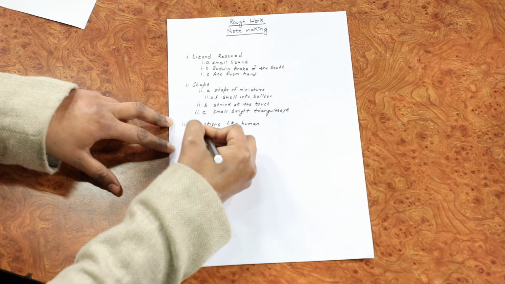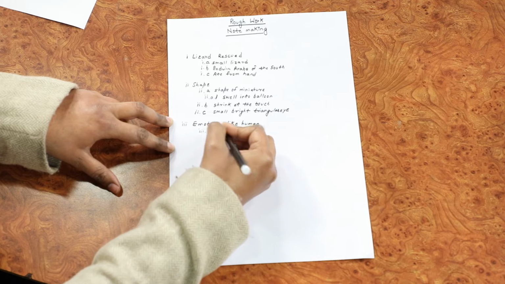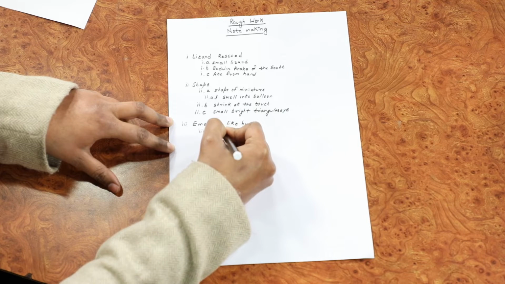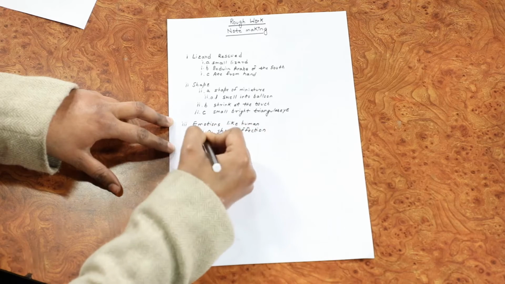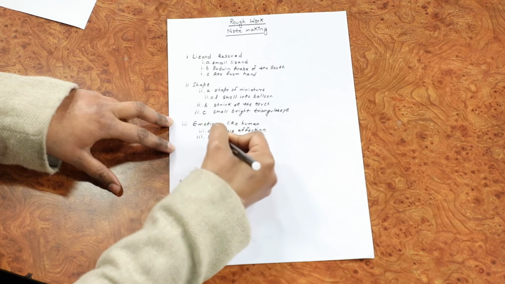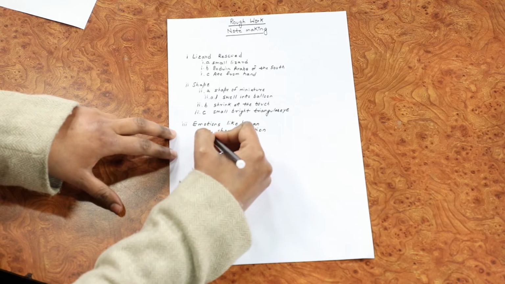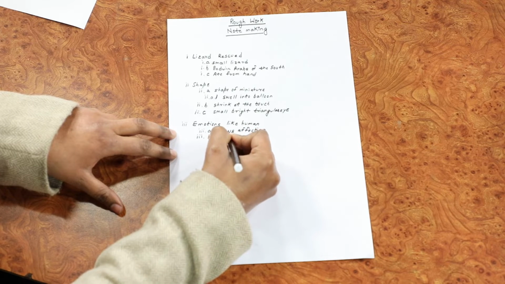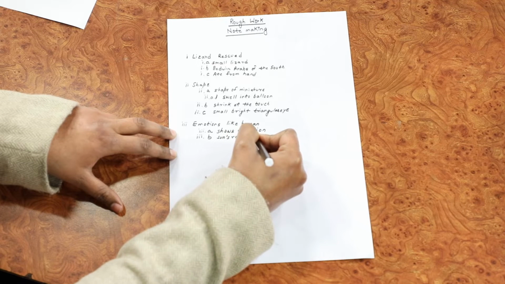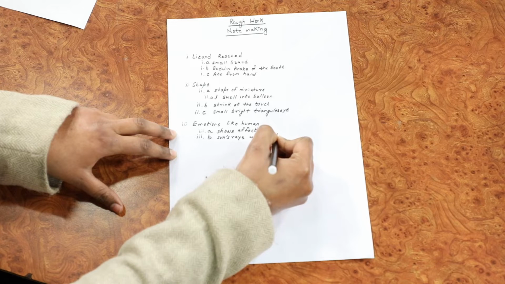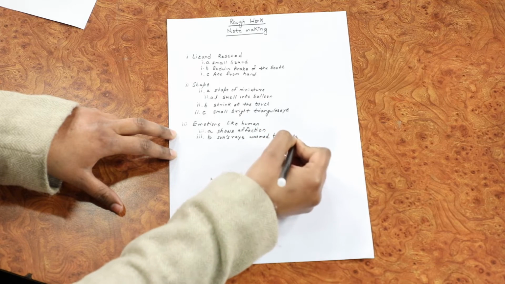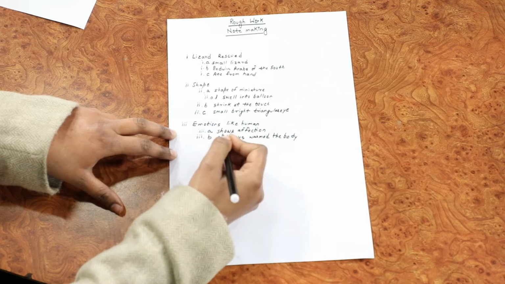Yes, sir. So under this, sir, I can write shows affection. It showed affection like humans. Then I can write sun rays warmed the body, like sometimes we humans sit in the sun in winter and warm ourselves. Very good. You got all the ideas?